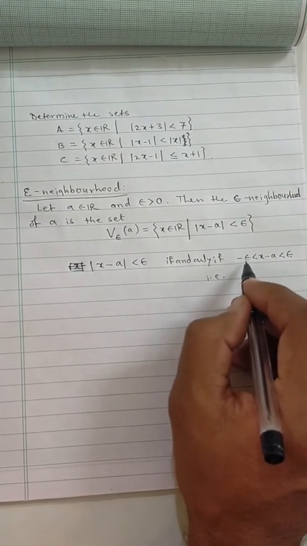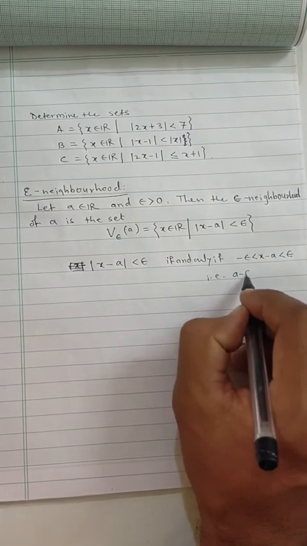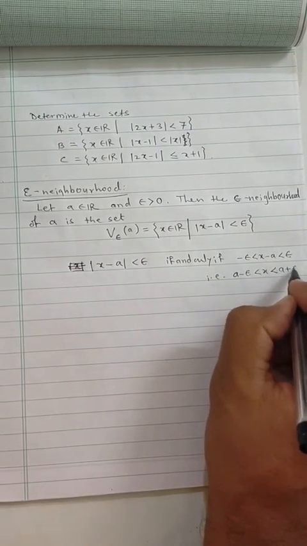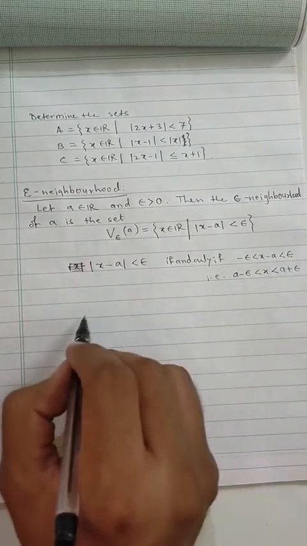If we add a throughout the inequality, then a minus epsilon less than x less than a plus epsilon. So minus a plus a cancels here.